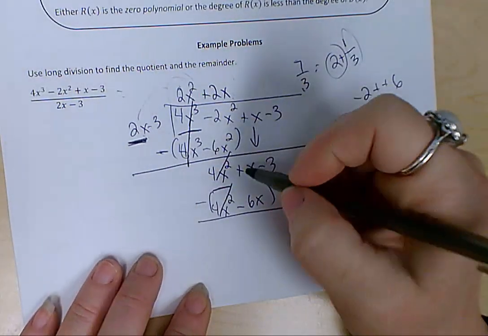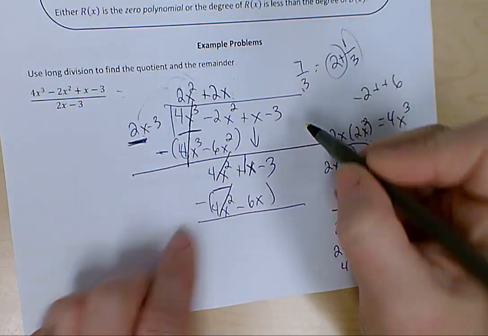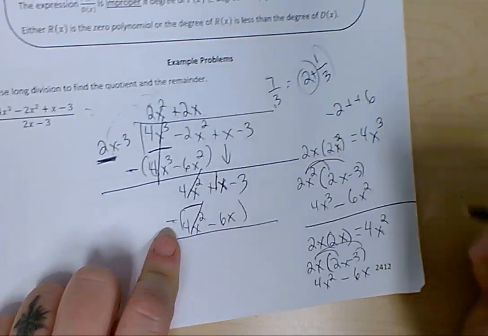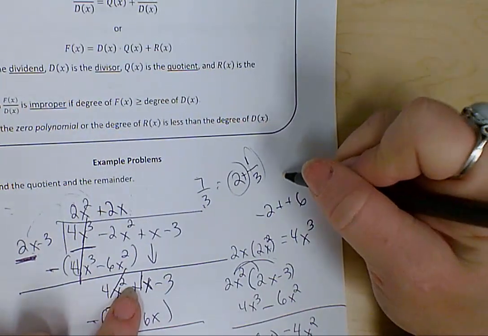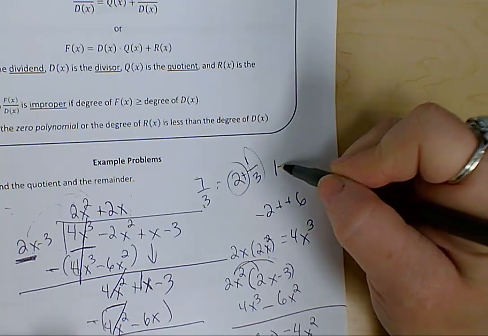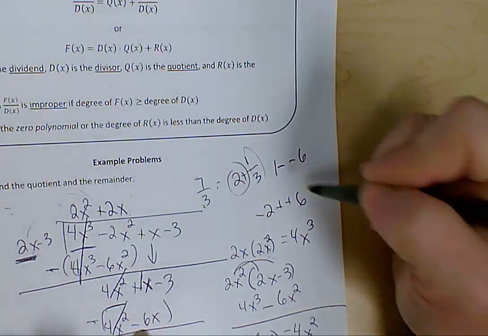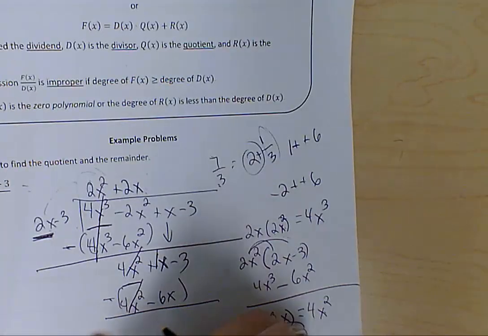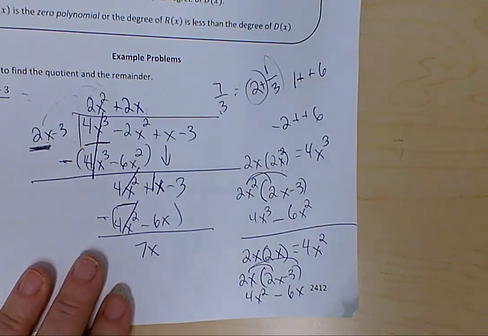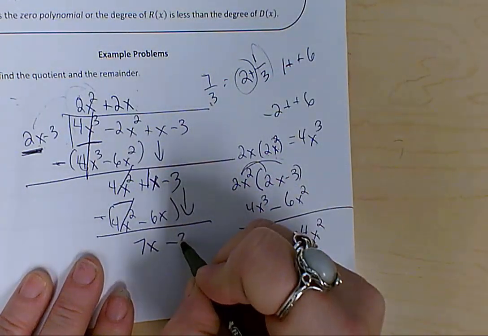Be careful with your signs here. We have a positive 1x minus a negative 6x. The double negative rule makes that 7x. And drop down that minus 3.